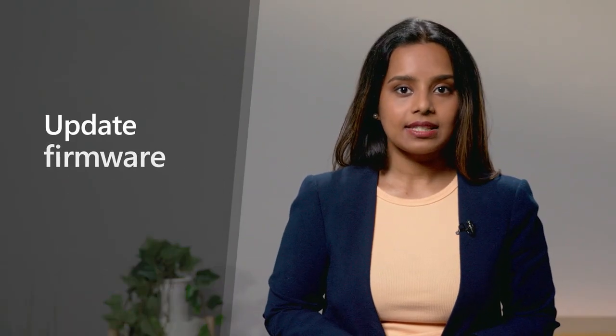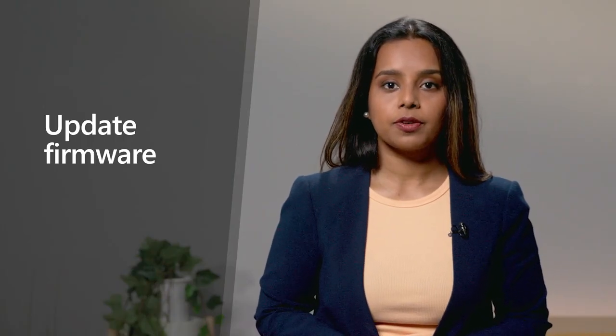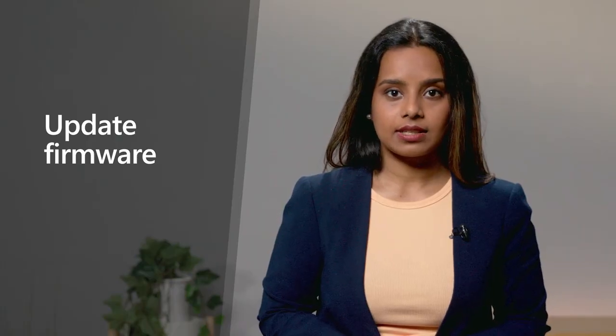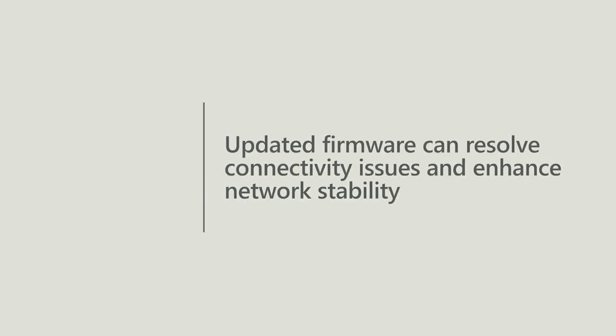Next, Ishan updates the firmware on his router. Router manufacturers frequently release firmware updates to improve performance, add new features, and address security vulnerabilities. Keeping the firmware up to date can resolve connectivity issues and enhance the overall network stability. Ishan logs into his router's web interface again, checks for available updates, and installs the latest firmware. With the firmware updated, the network is performing well, but there are still occasional slowdowns.